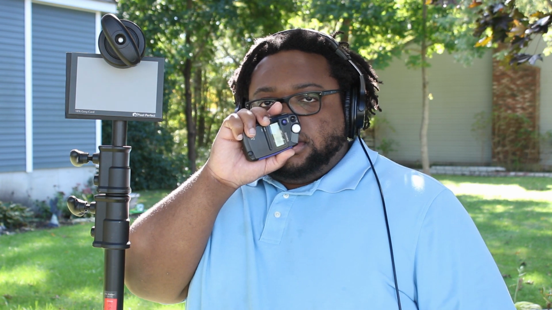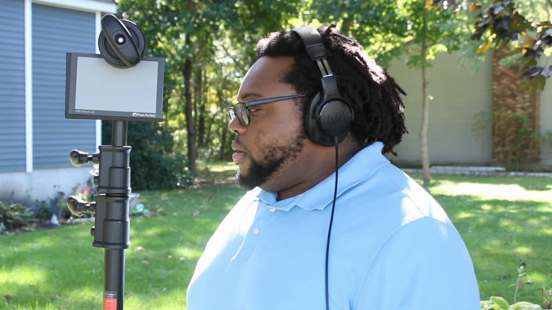And I go, okay, first, I realized I need a lens hood because the sun was coming in right at my lens and it was making everything kind of lose contrast. So I put it underneath the shade, but me still being in the sun. So I had to figure that out.